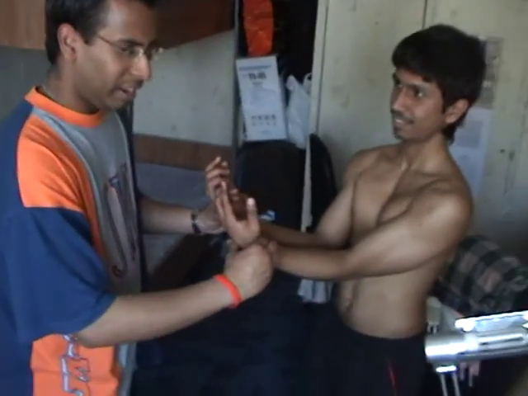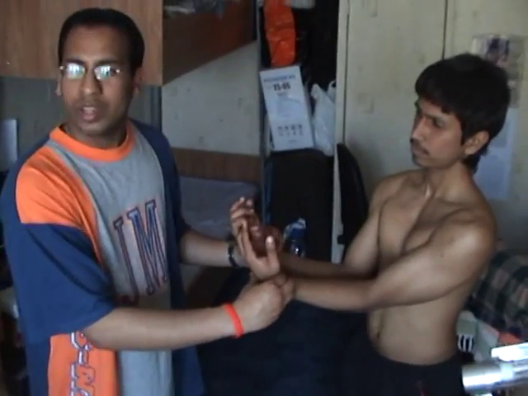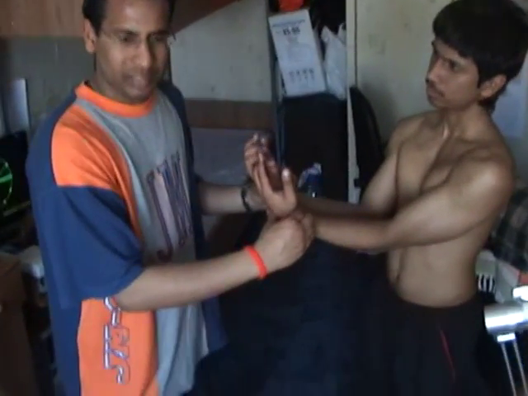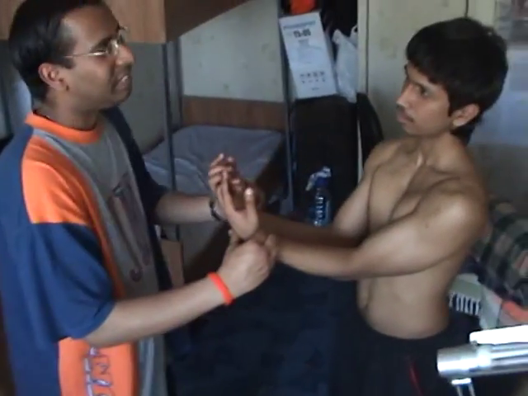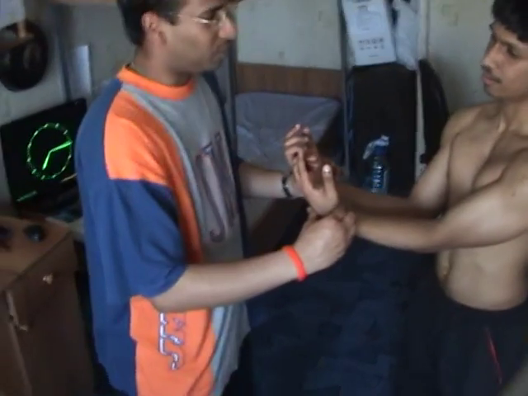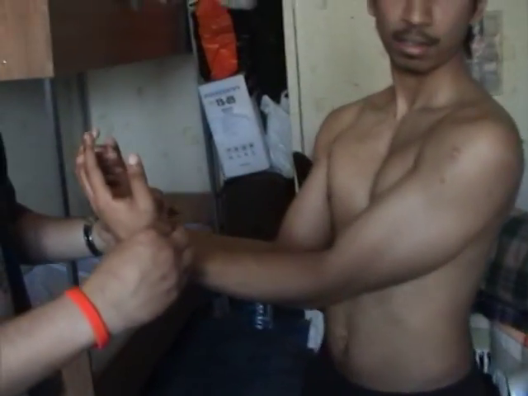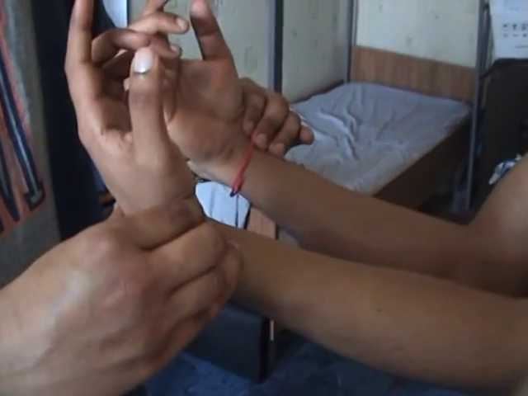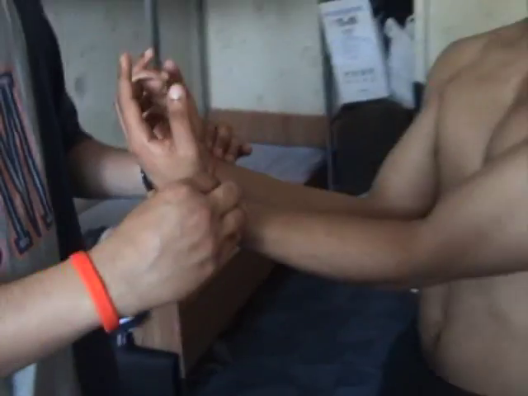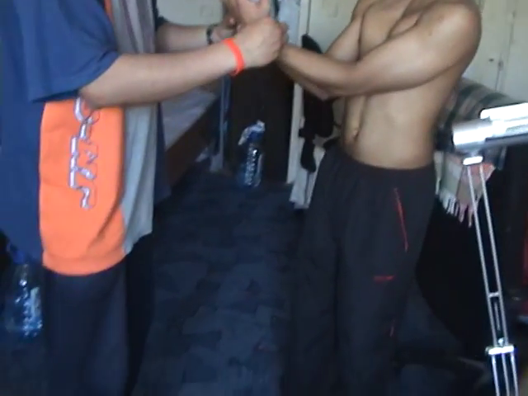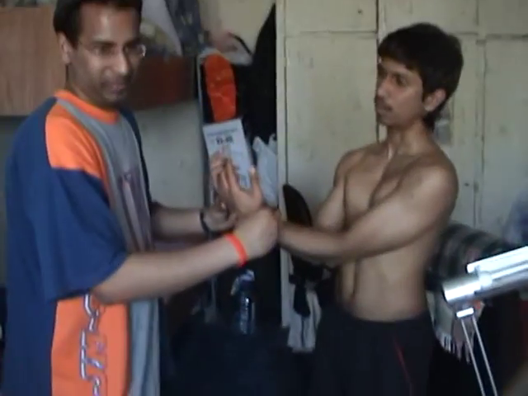If in the exam they tell you radial artery pulse, surely you don't take both and then count. How are you going to do it? What do you compare? You compare which has the highest intensity and amplitude.